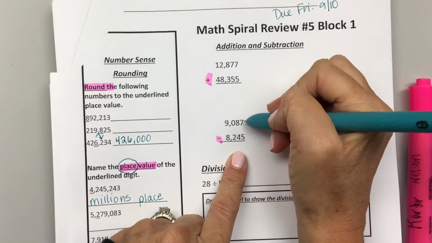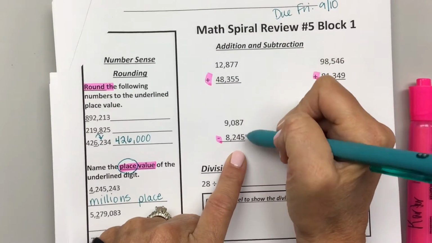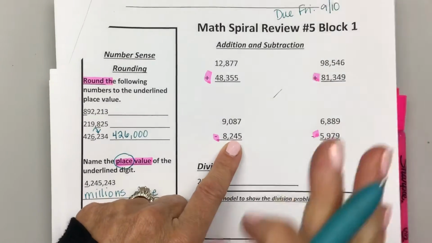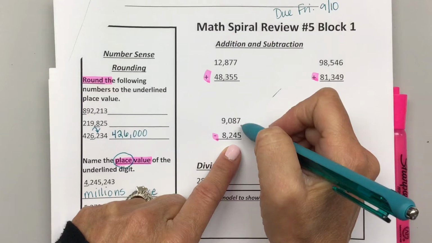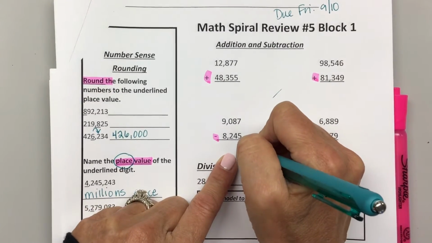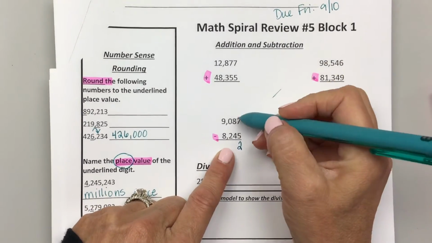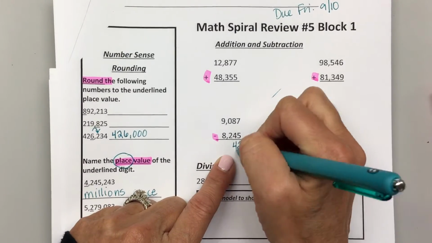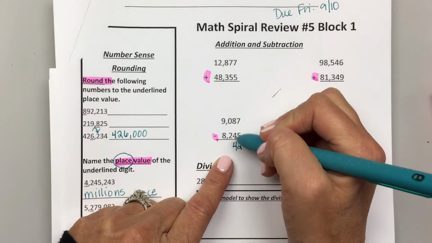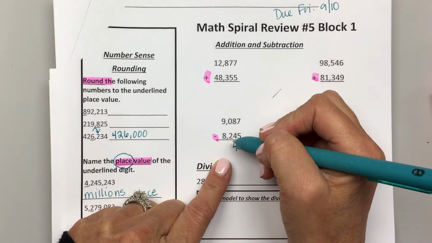So we have our larger number on top, so 7 minus 5, larger number on top, no need to stop. We can go ahead and subtract 7 minus 5, which is 2. Now we have 8 minus 4, which is 4, and then now I have my larger number on the floor. What do I do?